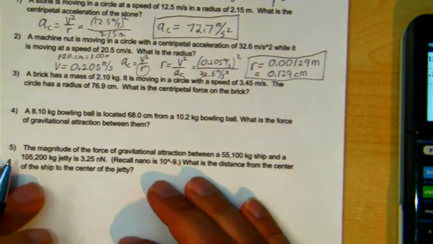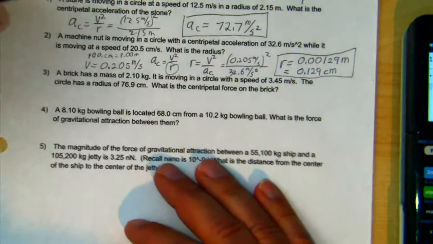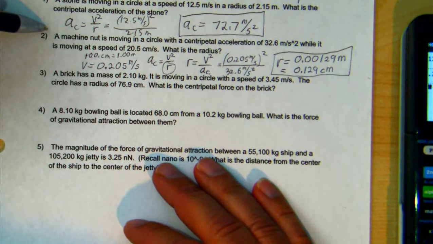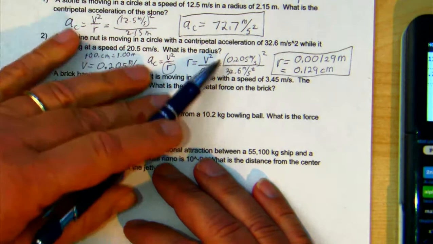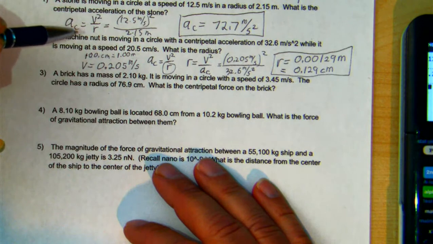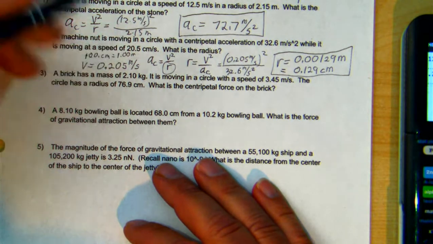All right, so that answers number 2. Number 3. Actually, I'm trying to think for a moment. Does this seem like a reasonable number? Yeah, because it's not moving very fast. So it's got to be a small radius.